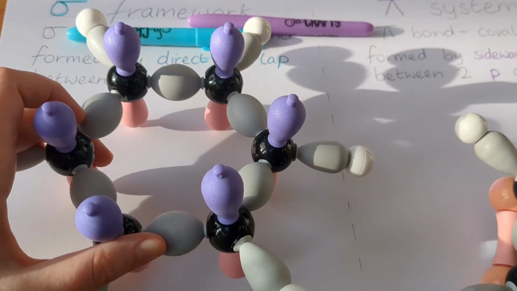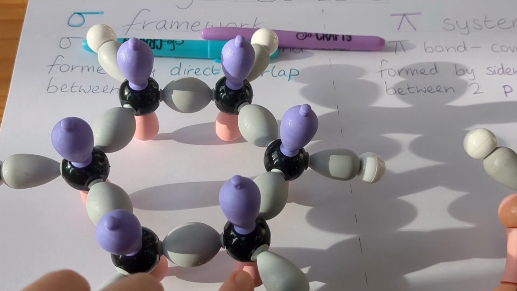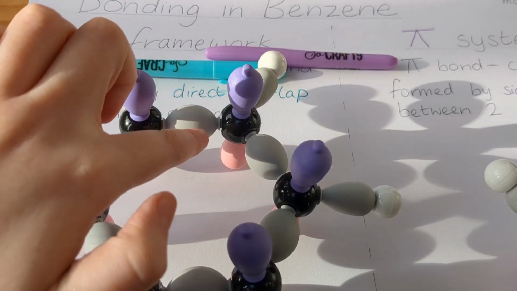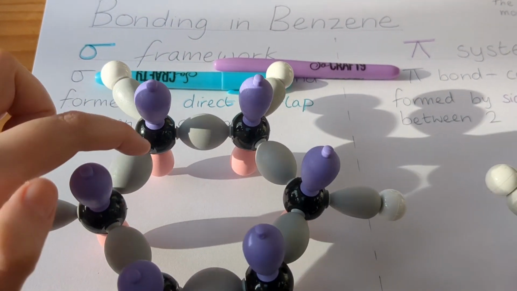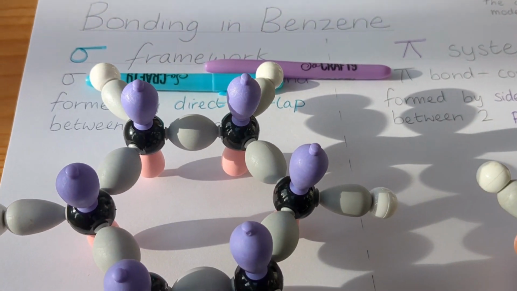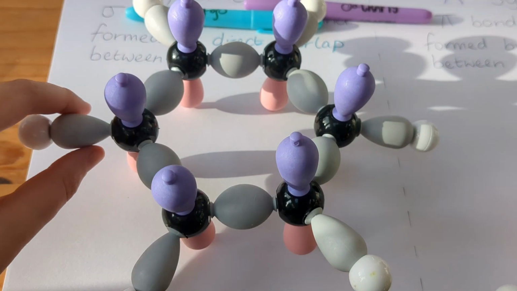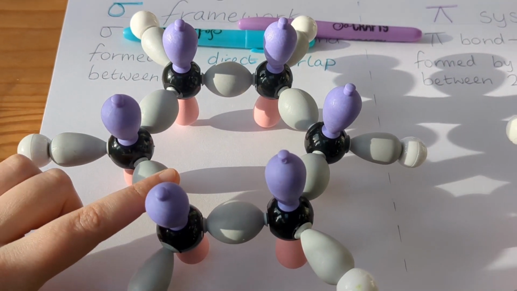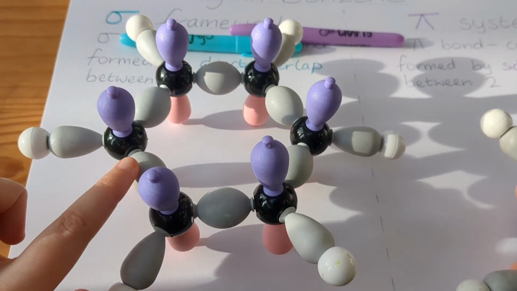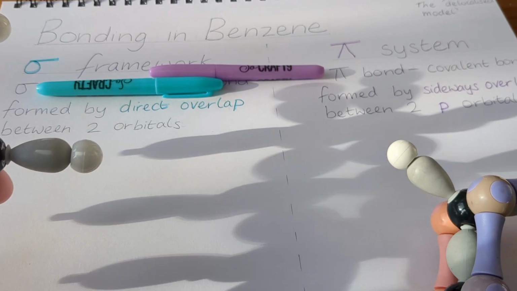And if we look at this structure, we've got 6 carbon atoms in a ring, and these grey lobes, these regions of electron density, these are the 3 sigma bonds that surround each carbon atom. So if we look at this carbon atom, we've got 1, 2, 3 sigma bonds around that carbon. And if we look at this one, we've got 1, 2, 3 sigma bonds, and so on.